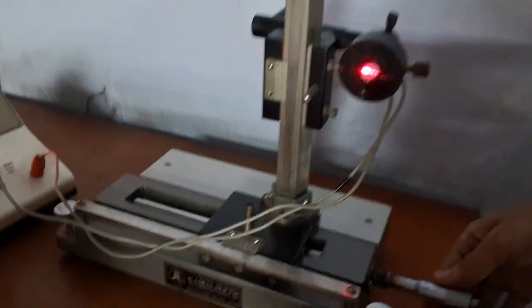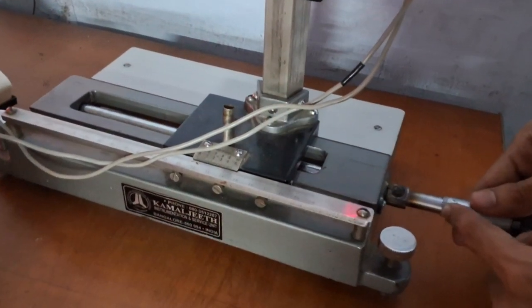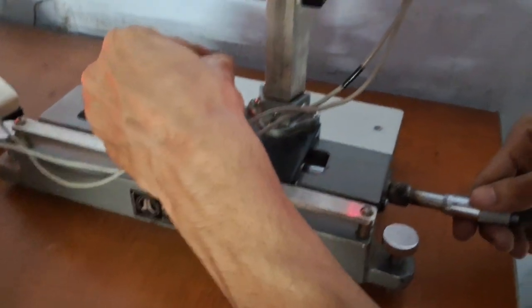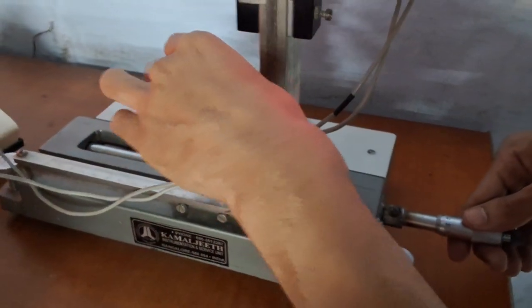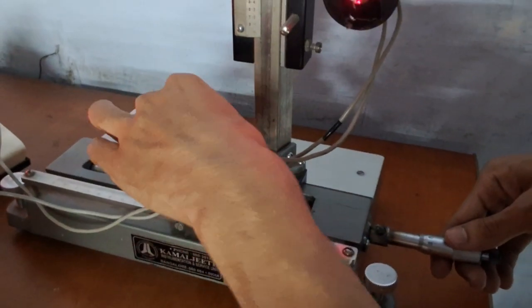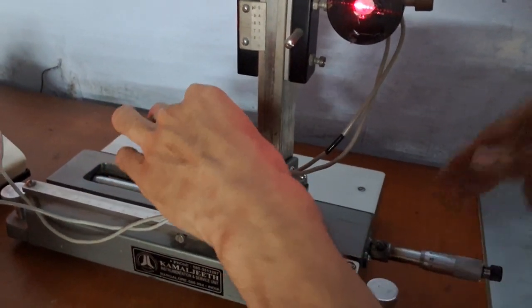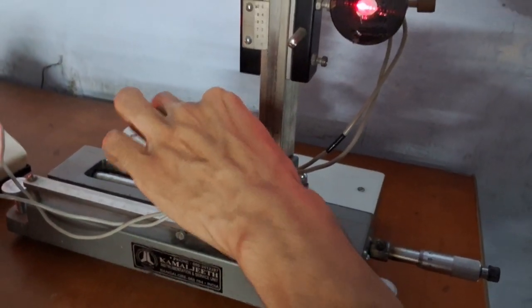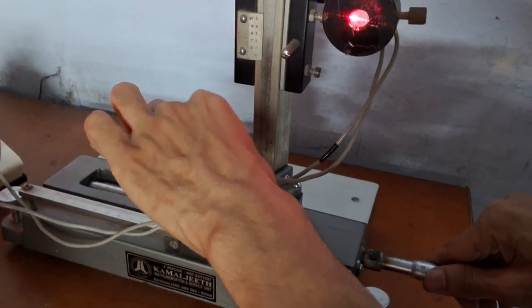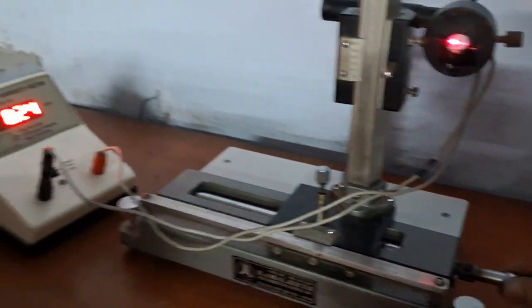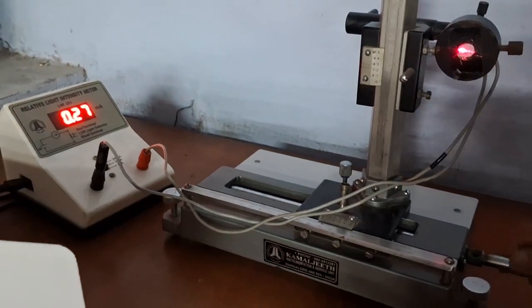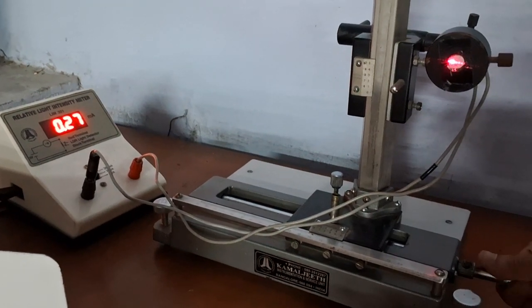Now I have made it 20 again. Now again I will insert a screw, and as soon as I tighten it, my detector point is very variable again. It will vary as I rotate my spectrum. Now you can see, as I rotate this screw, it will vary.